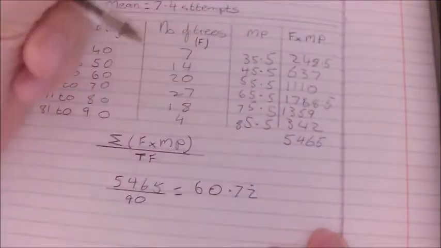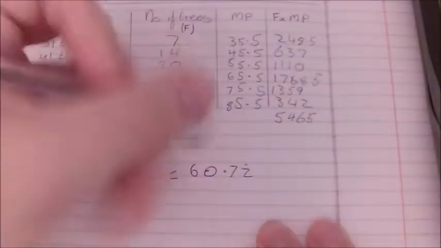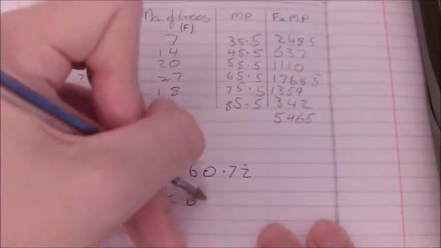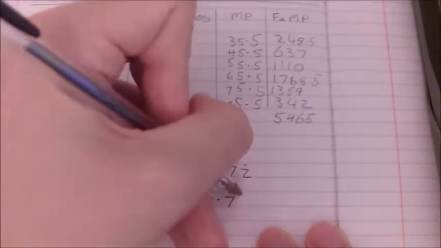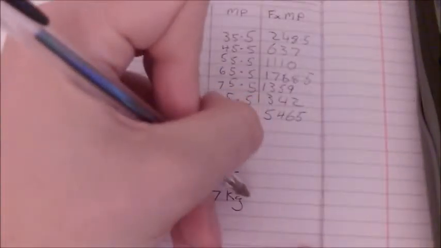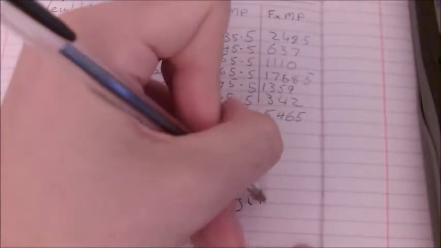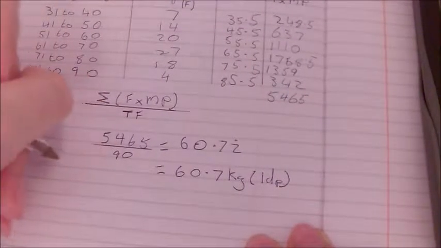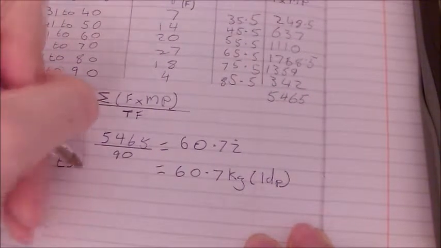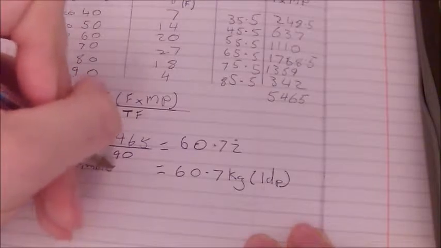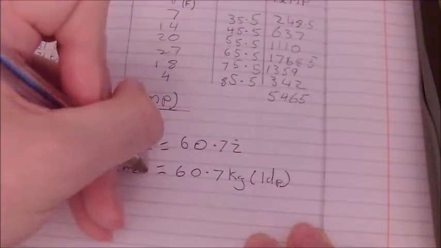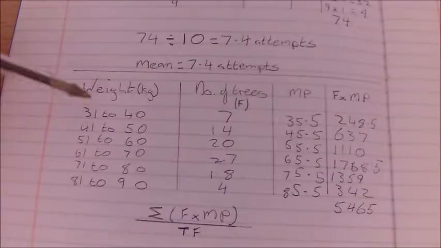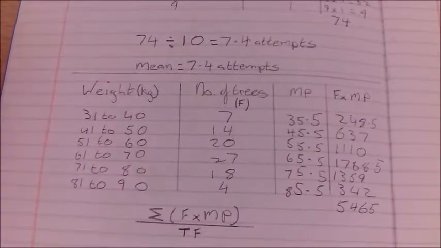60.72 recurring. So we'll round to one decimal place. Let's say 60.7 kilograms to one decimal place. So the estimated mean, because it is an estimate since we took the midpoint, is 60.7 kilograms, which is roughly in the middle of this group, which makes sense really.